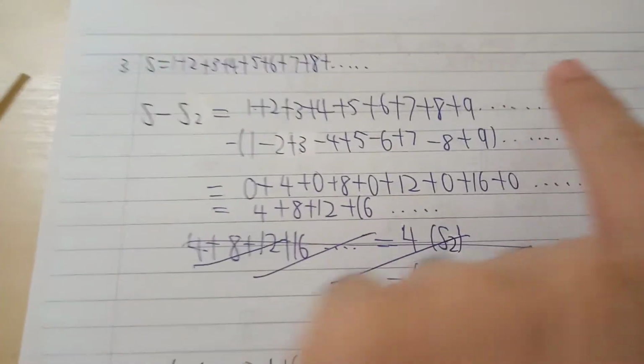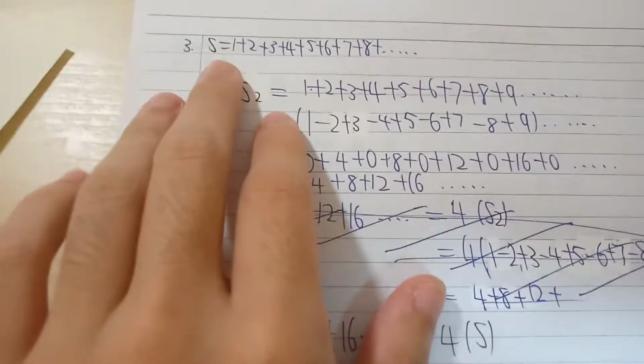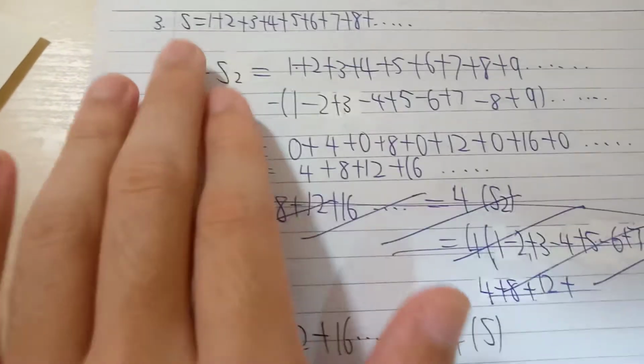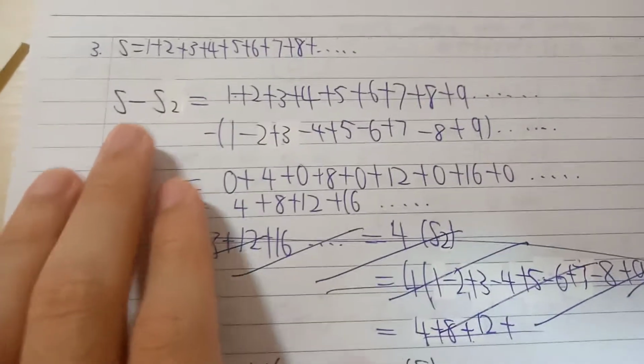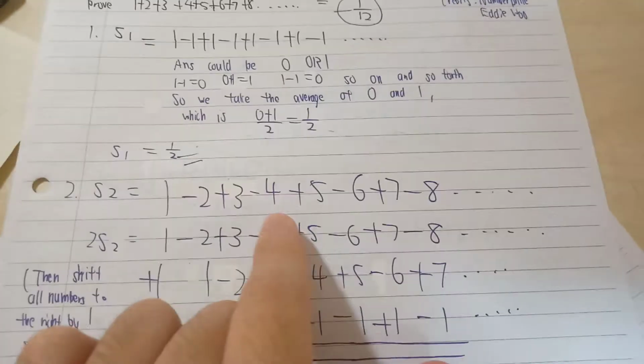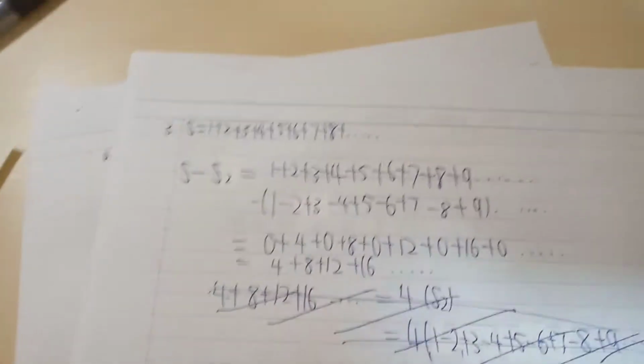Let's move on to the final proof, which is 1 plus 2 plus 3 plus 4 all the way until infinity, or forever. We will name it S. So if you do S minus S2, which is this 1 minus 2 plus 3 minus 4, just do it normally.